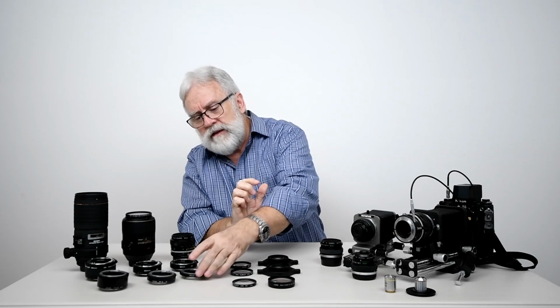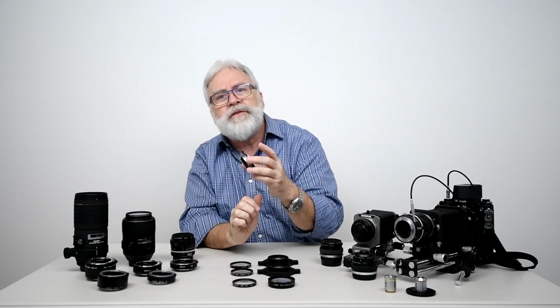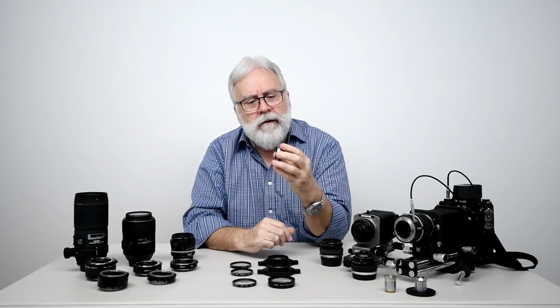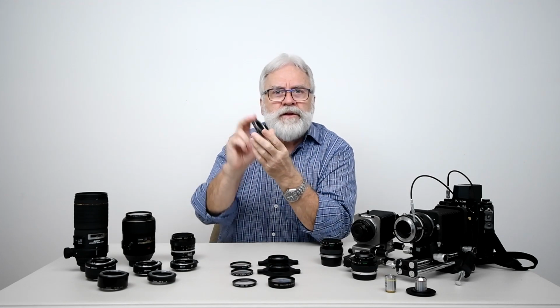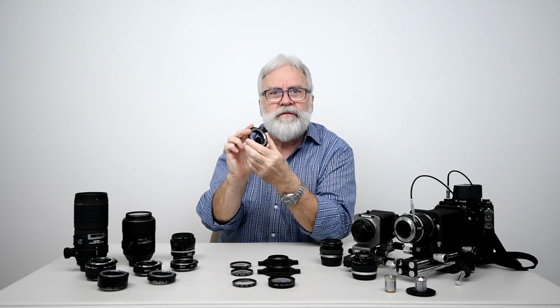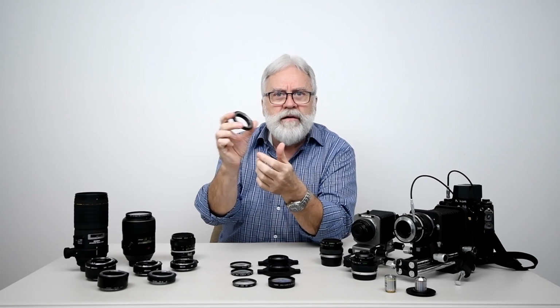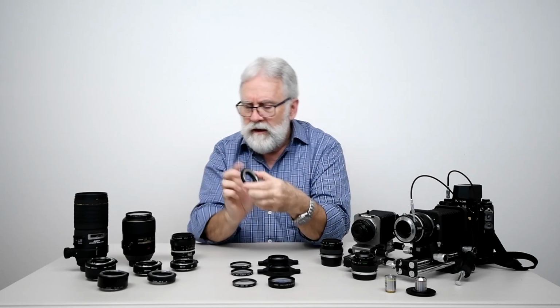I got two sets of extension tubes right here on the table. The first set at the front is an old set that I bought years ago. I think it was in the 70s or the 80s, 1980s. They are plain mechanical rings, just adapters that fit the lens to the camera, and they don't have any more function than that.